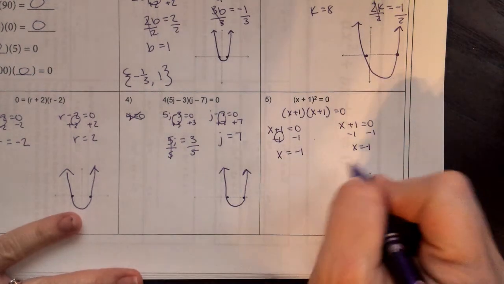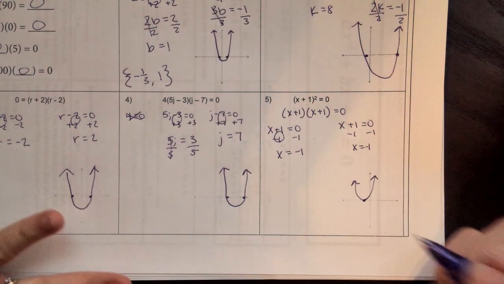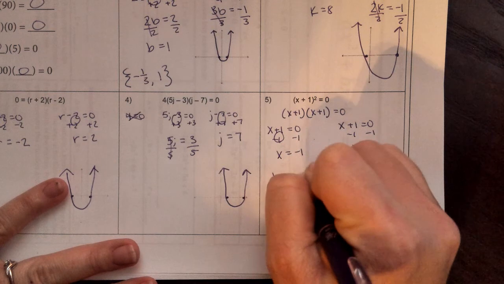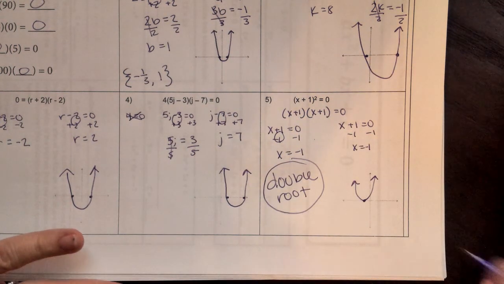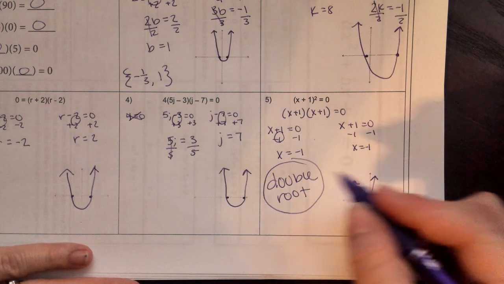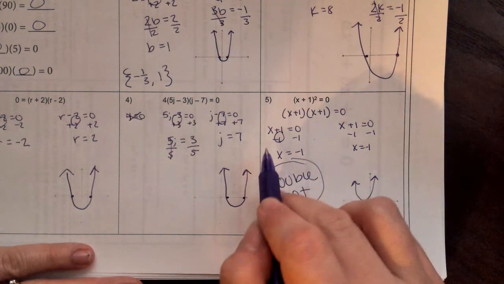Okay, when it gives you the same thing twice, we call this a double root. I know that's kind of confusing, because it really only touches once, but it gives you the same thing twice. It's double.